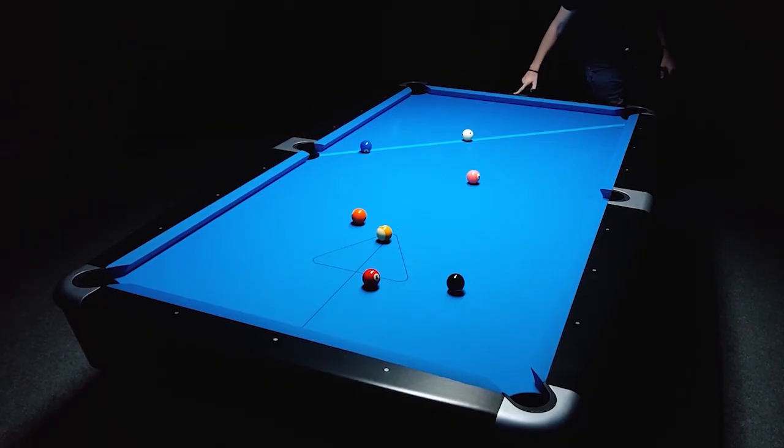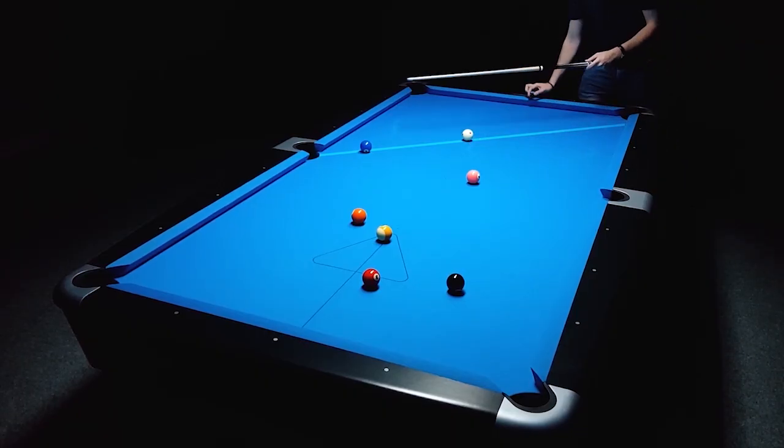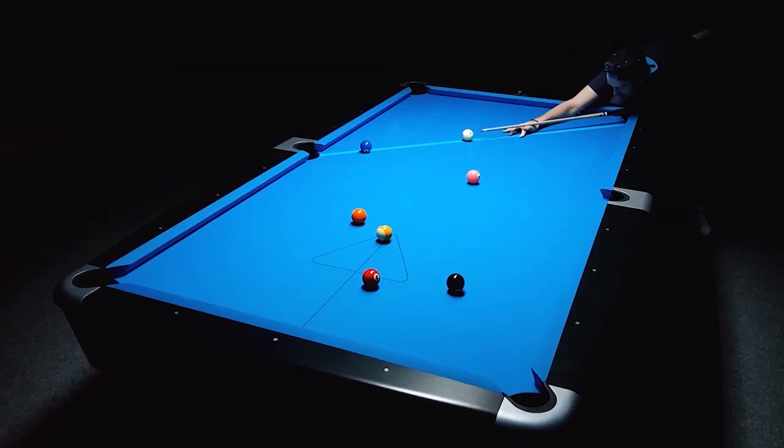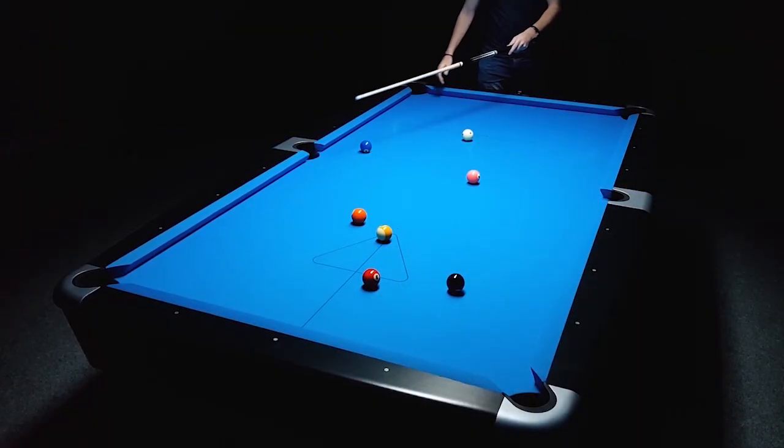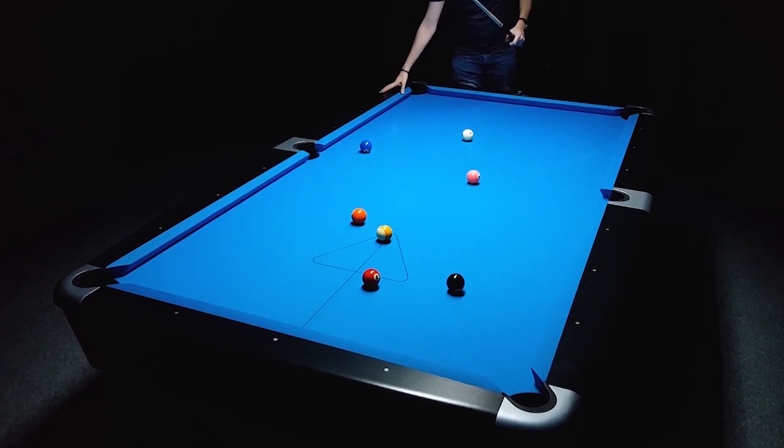Did we get the right angle? Yes, we got the right angle. If you would have been here, it would be really difficult, still makeable, but we have the right angle. That means, let's show you the angle first. We can just follow the cue ball, go into this rail here and get position for the 3.